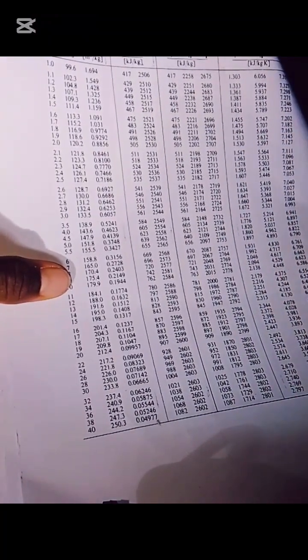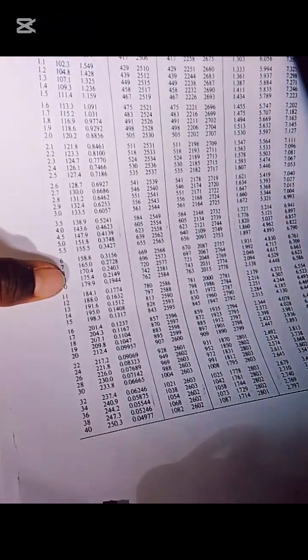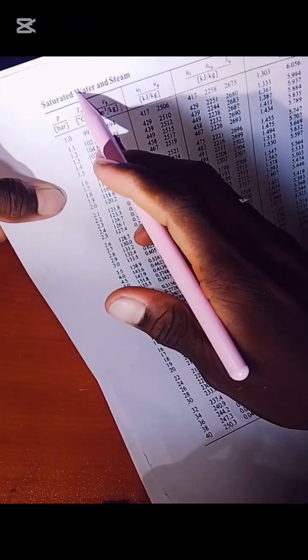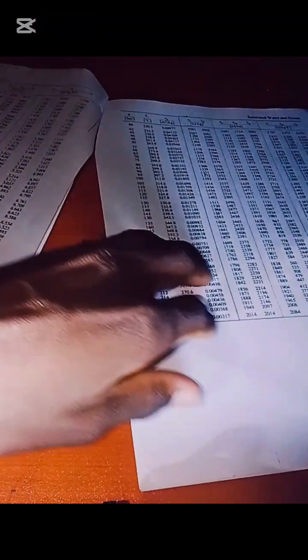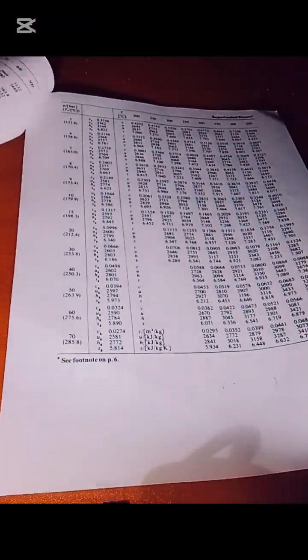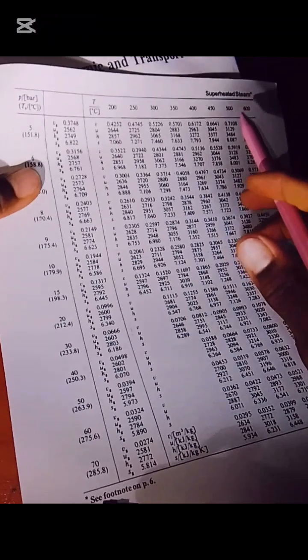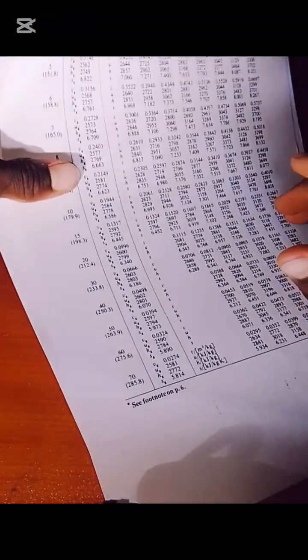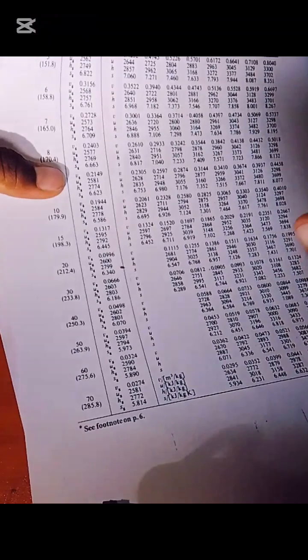In the steam table. In fact, how to use the steam table. And also, let's move to, as you can see, this is saturated water and steam. Let's move to superheated. Let's see the superheated steam table. So as you can see, this is the superheated steam table. The normal saturated water steam is not the same thing as superheated.